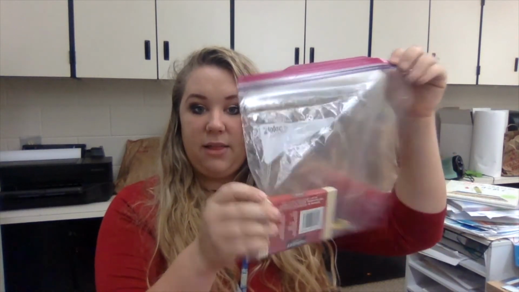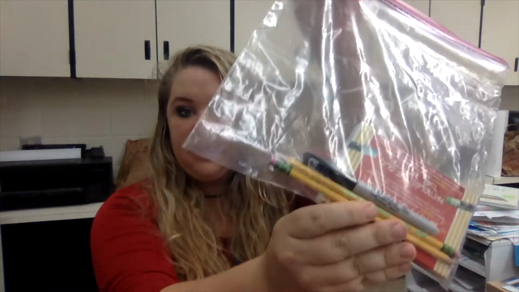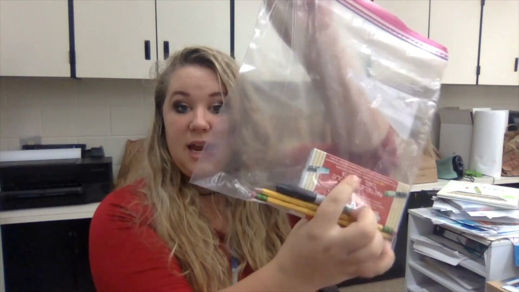So, let's buckle up, gather up our materials. We're going to pass out your art kits and write your names. This is what your art kit looks like. You have 2 pencils, a Sharpie, and a box of oil pastels. This is going to be where you keep your art supplies for the year. Mrs. Holt holds on to these supplies, so we do not take these home. These stay at school.